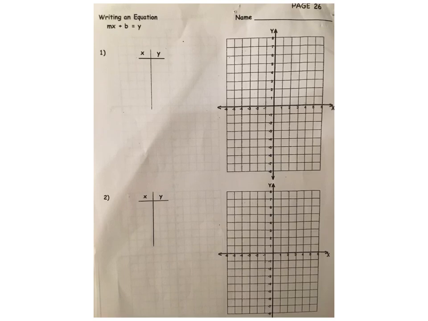Welcome to page 26 of Accel packet number 4. On page 26, we're going to graph a linear equation.